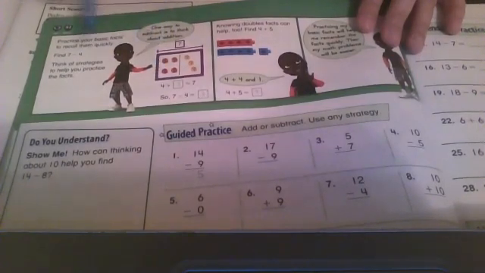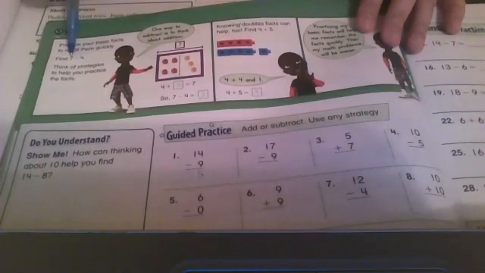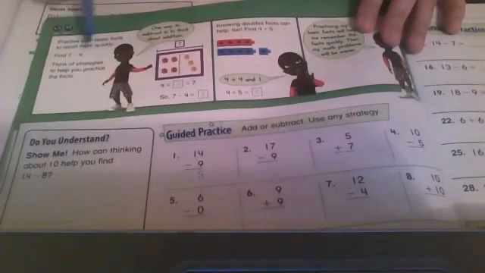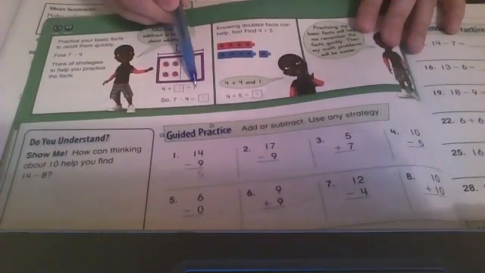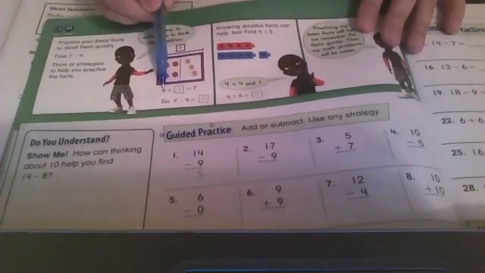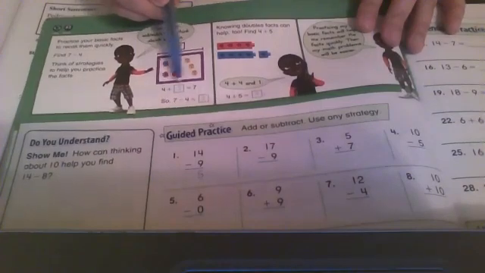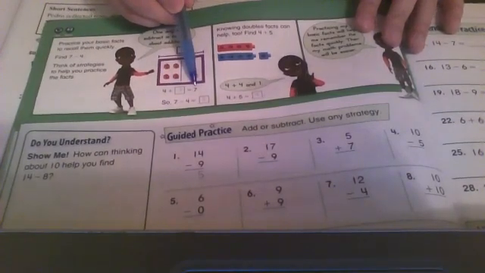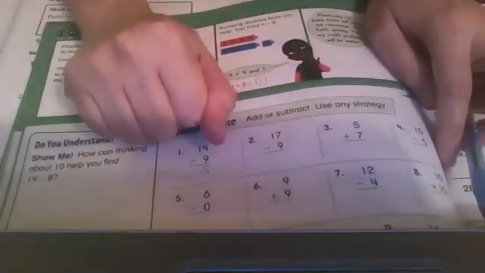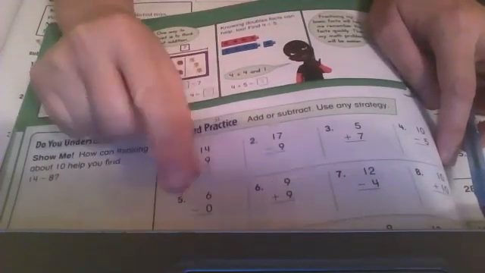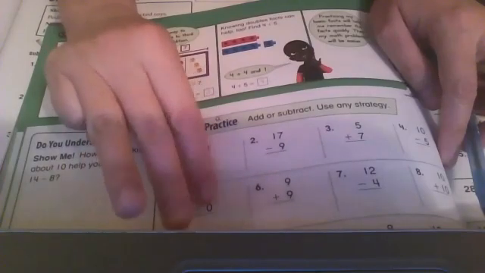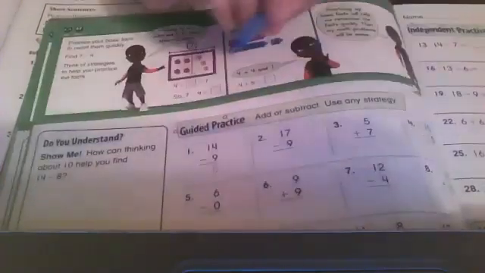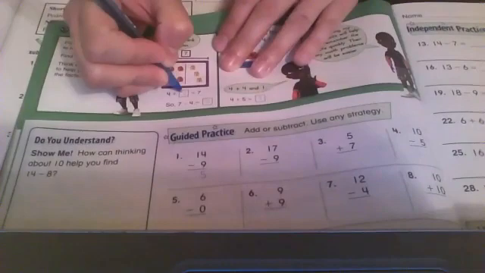So if my problem is 7 take away 4, I can think 4 plus something would give me 7, right? I would put 4 in my head and count on till I got to 7. It would sound like this: 4, 5, 6, 7. How many did I have to add to get to 7? That's right, I had to add 3.